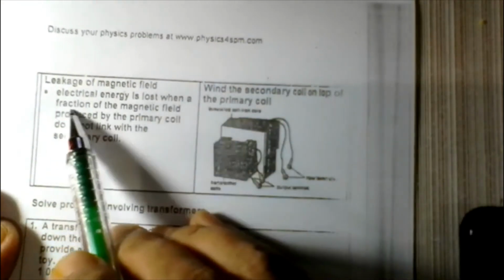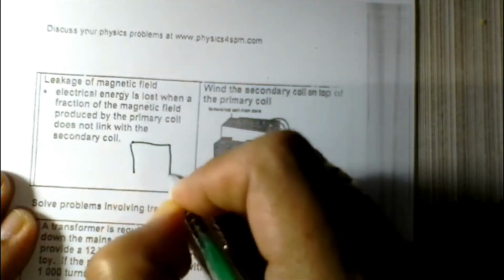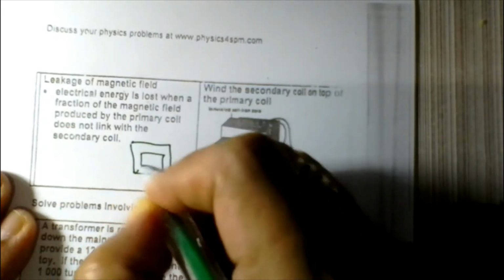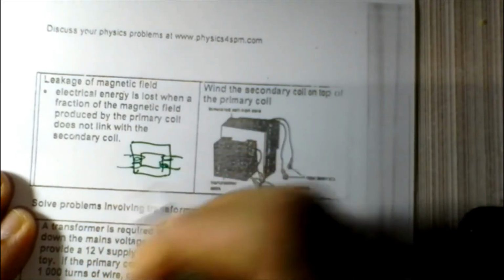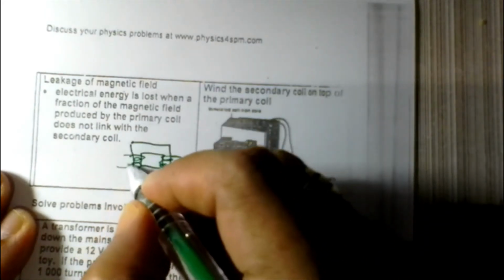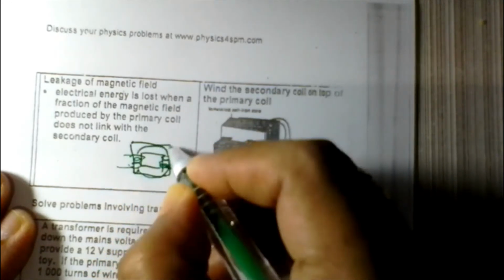Okay, last point, leakage of magnetic field. Electrical energy is lost when a fraction of the magnetic field produced by the primary coil does not link with the secondary coil. So you can see, if we use the basic structure of the transformer like this, we have the primary coil here, and the secondary coil here. Once the current flows in the primary coil, it will magnetize the iron core in one direction and then keep changing.